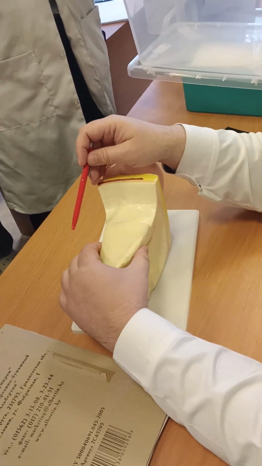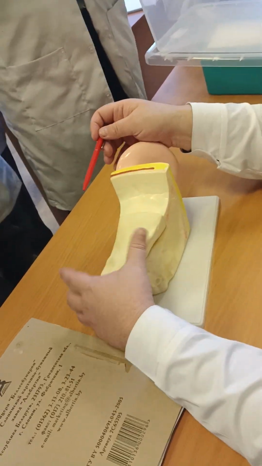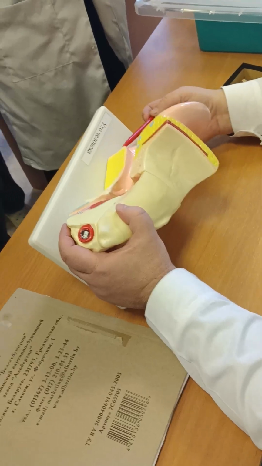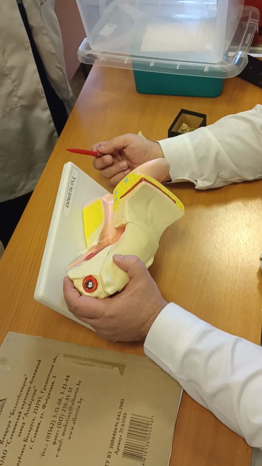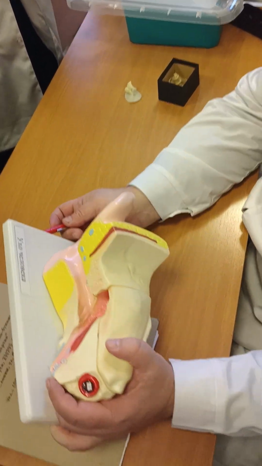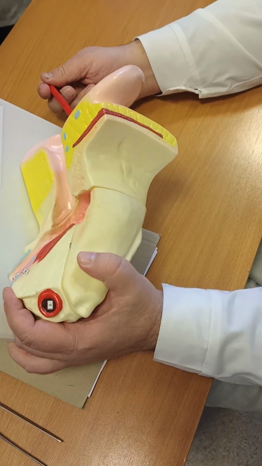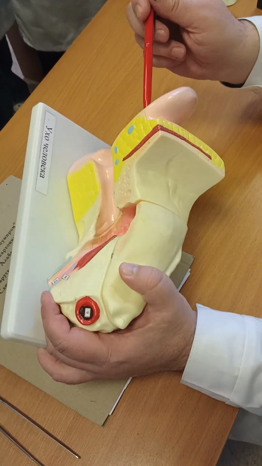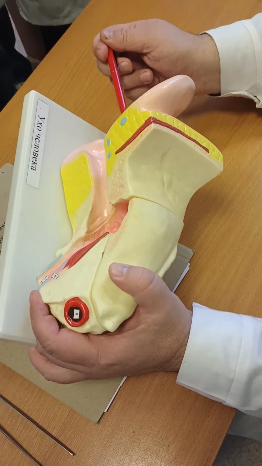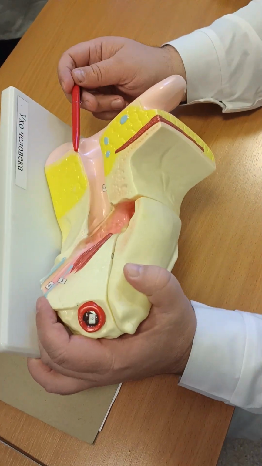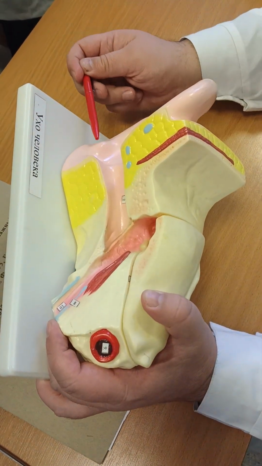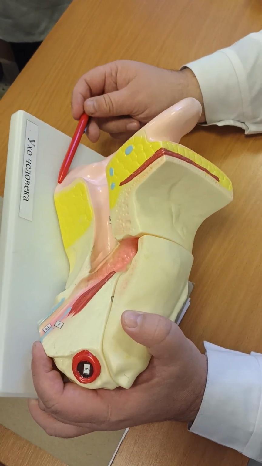Middle and inner ear. The external ear includes the auricle and external acoustic meatus. The external edge of the auricle is the helix. Opposite and parallel to the helix is the anthelix. Here are the tragus, antitragus, and lobulus.